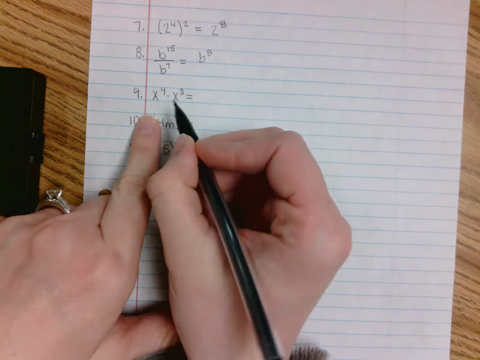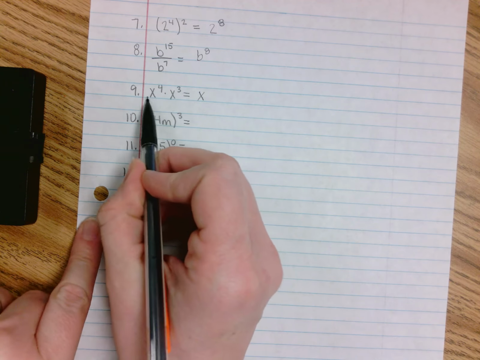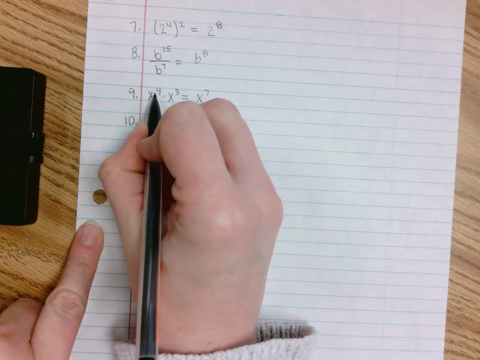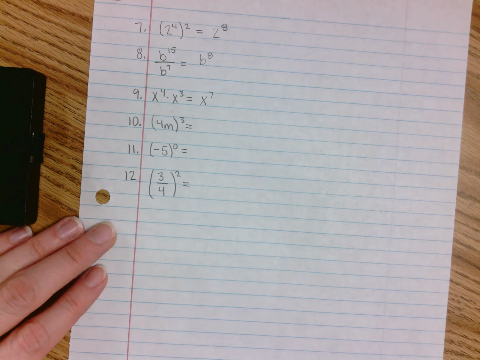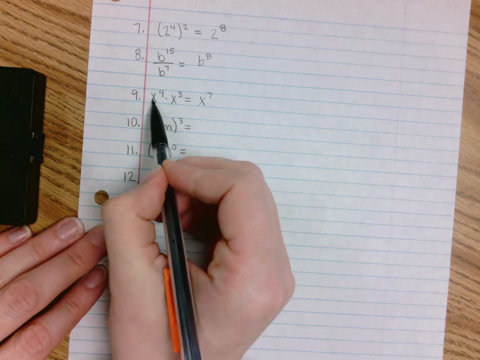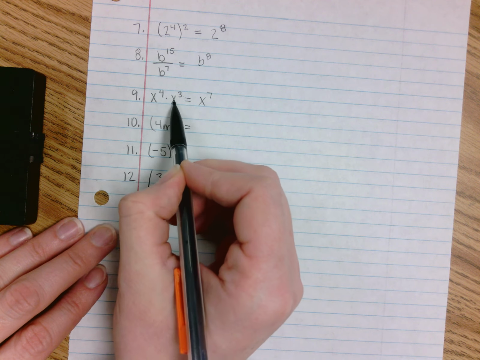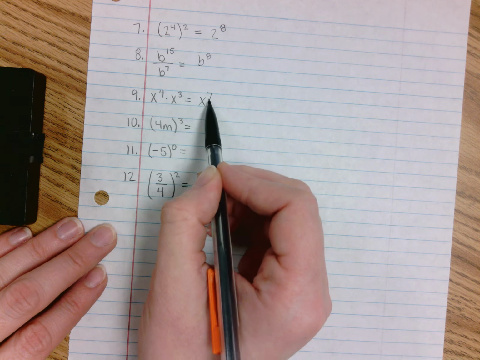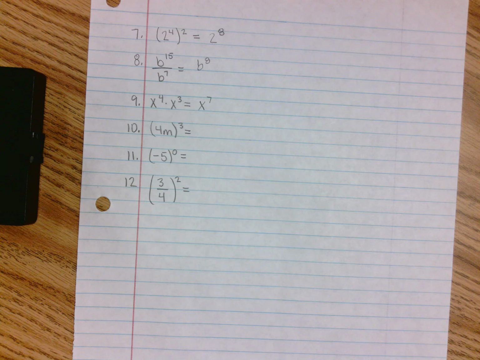X to the 4th times x to the 3rd. We add those exponents. If you imagine writing out these 4 and writing out those 3, there would be 7 altogether. Add 4 and 3 together. Again, you could go to the calculator and check. You could substitute some value for x and raise it to the 4th power times, again, the same value for x raised to the 3rd power, and check that with that number raised to the 7th power. So you could always substitute something in for x and check with your calculator that you're getting your properties correct.